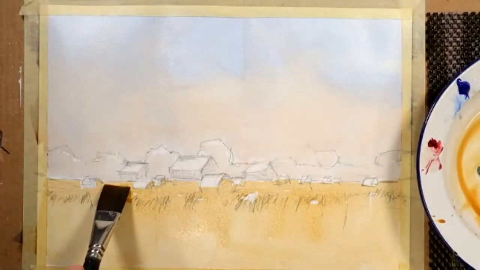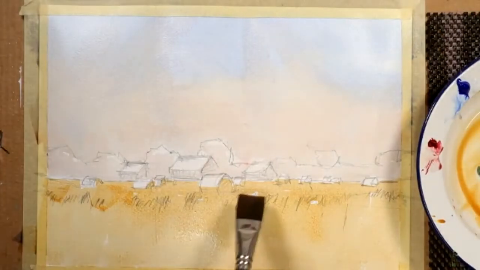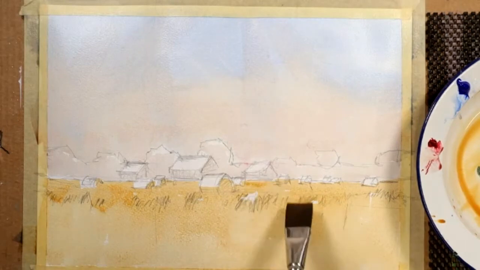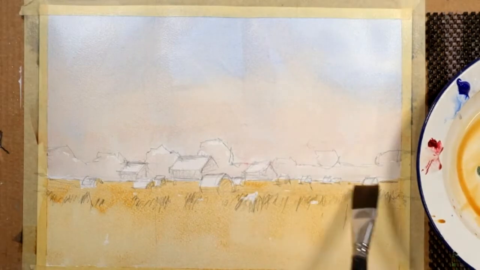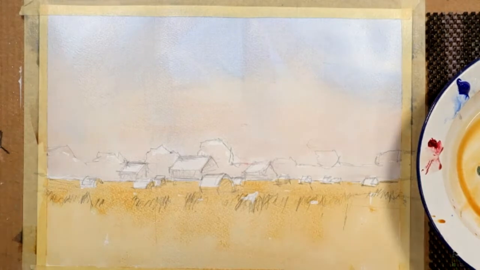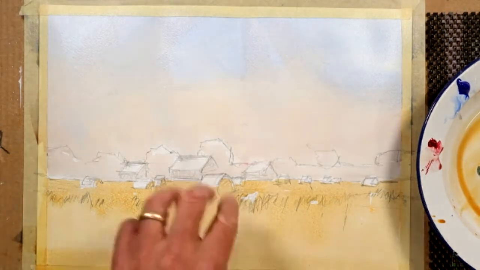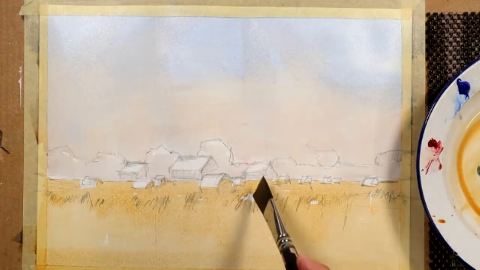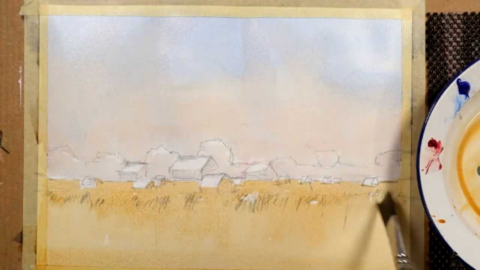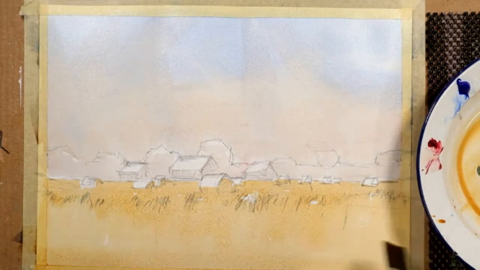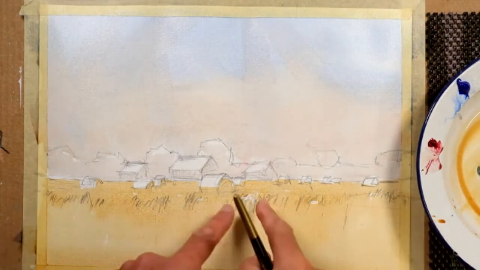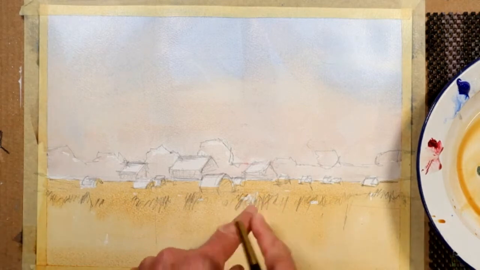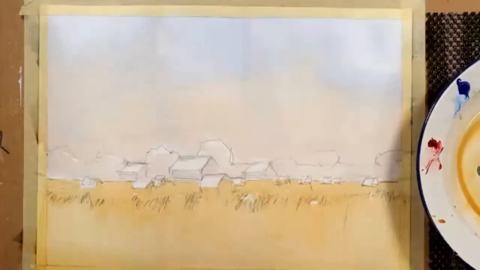And then I'm just tidying up. In some places, a little bit of white paper glimmering through is going to be fine. But I tend to get rid of any little white dots from the edges and only leave little pockets of white paper in the interest area.